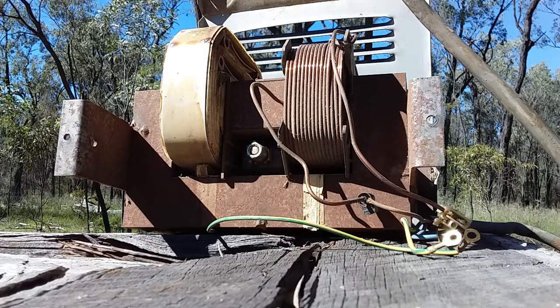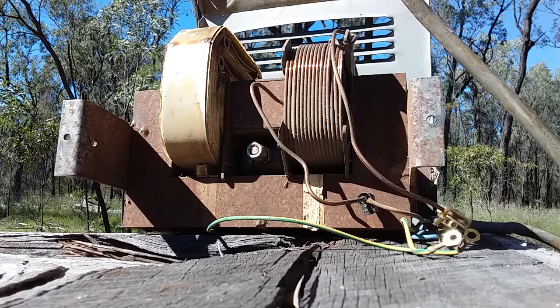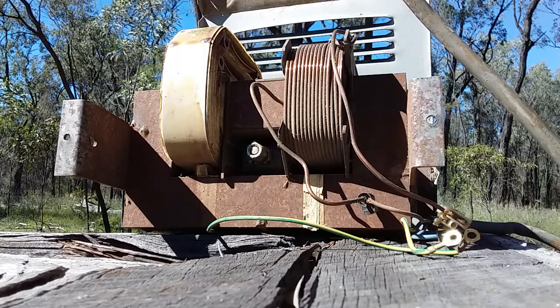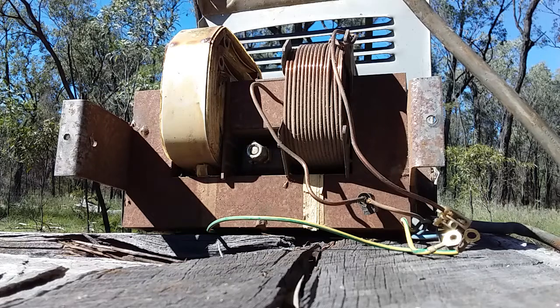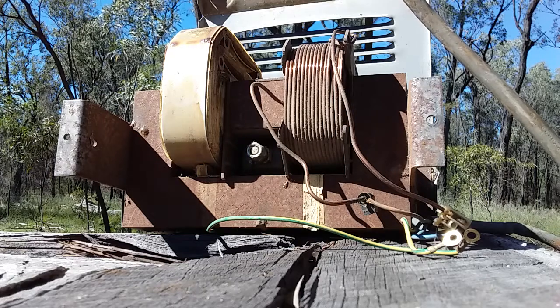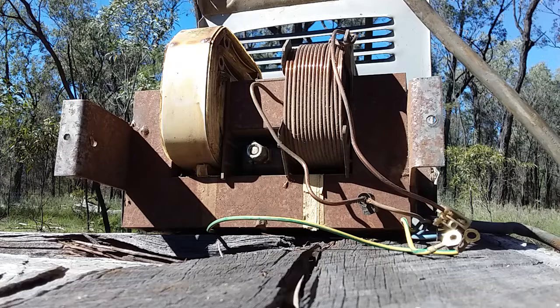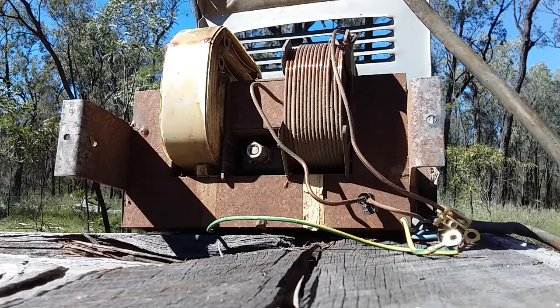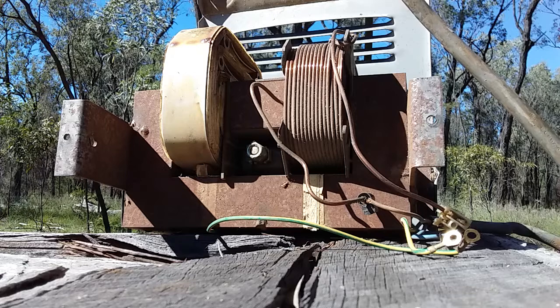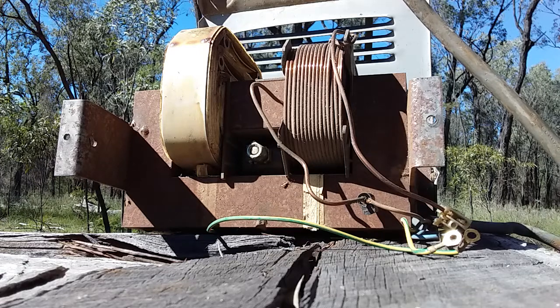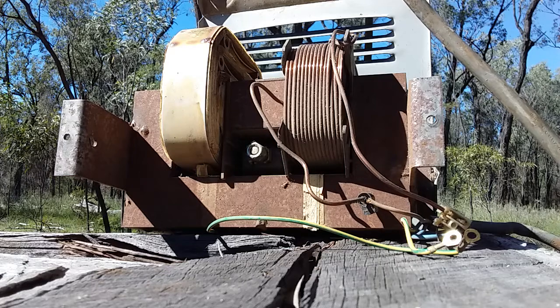This is a large transformer. With large transformers, you have the ability to use much fewer turns of thicker wire, whereas with a smaller transformer you're bound by turn size, wire size, all that sort of thing. So there's an advantage to using slightly bigger transformers.